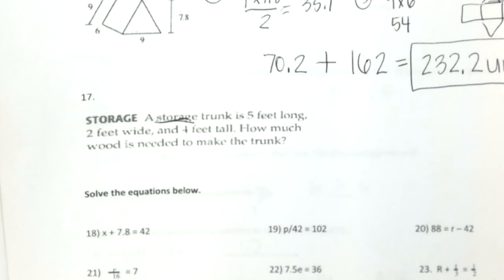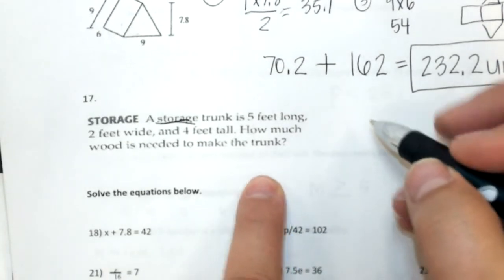How many of you found volume? If you found the volume of this trunk, could you put anything in it? No. It'd be a solid wood block. So what you're looking for is surface area. Because if you find surface area, it's not the inside, it's just the wood on the outside. If you found the volume, you'd have a solid piece of wood, okay? So let's look at this.